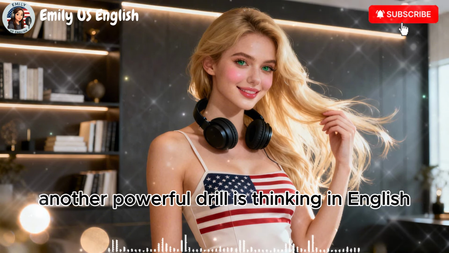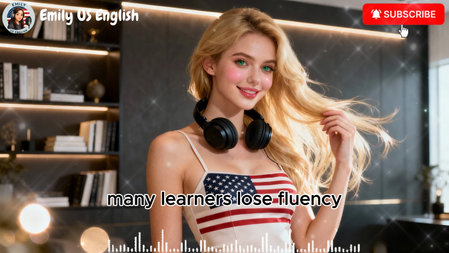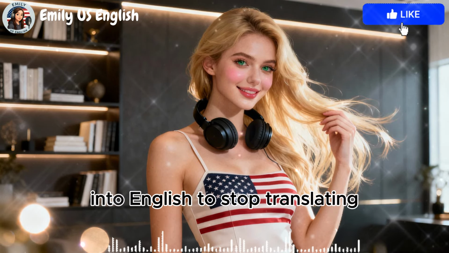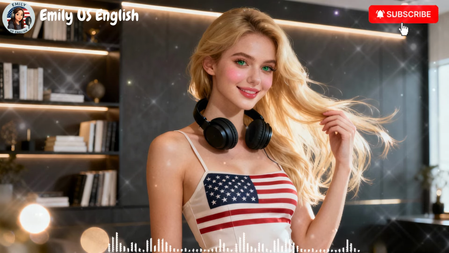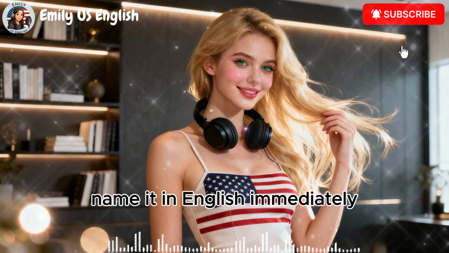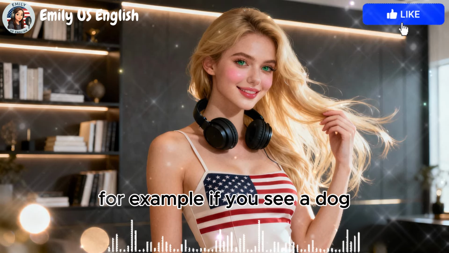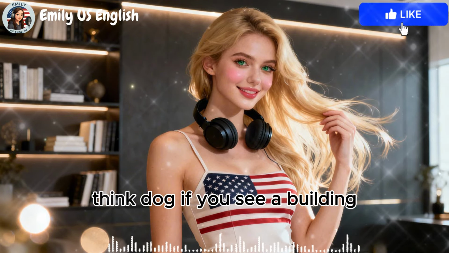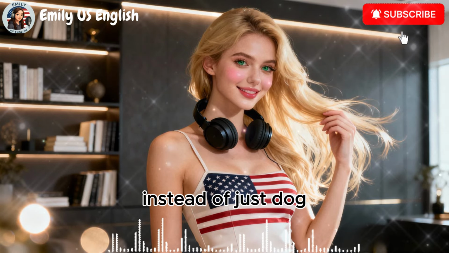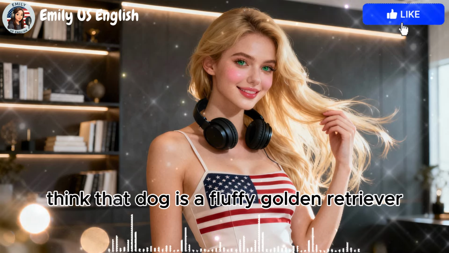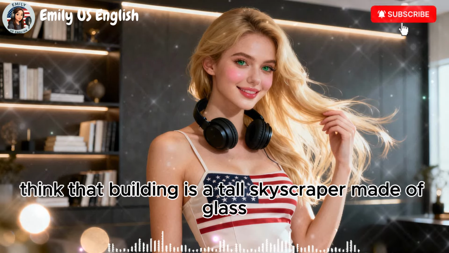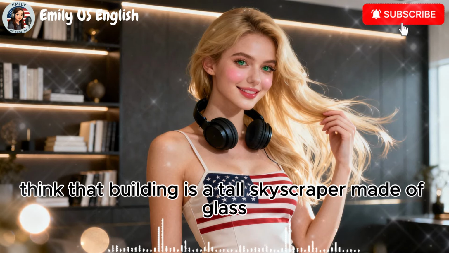Another powerful drill is thinking in English. Many learners lose fluency because they translate from their native language into English. To stop translating, start small. When you see something, name it in English immediately. For example, if you see a dog, think dog. If you see a building, think building. Later expand. Instead of just dog, think that dog is a fluffy golden retriever. Instead of just building, think that building is a tall skyscraper made of glass.